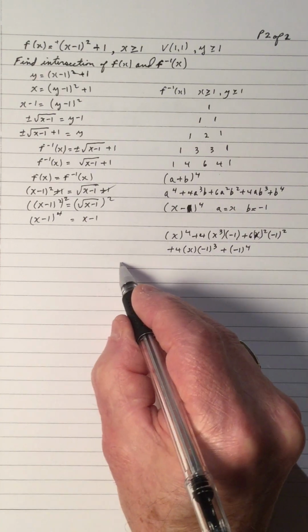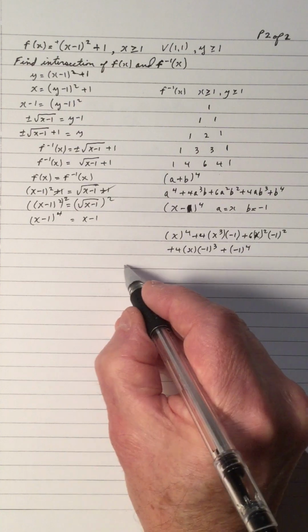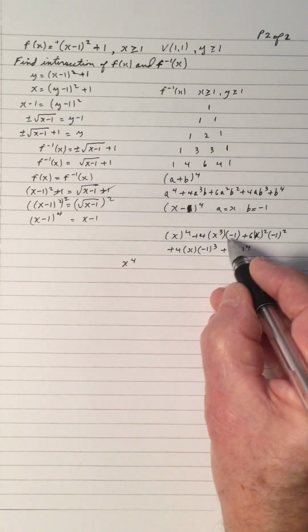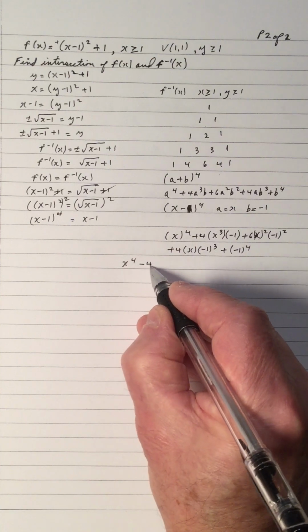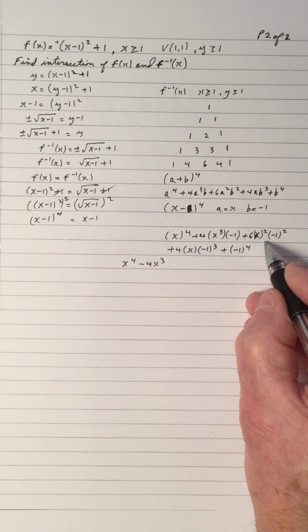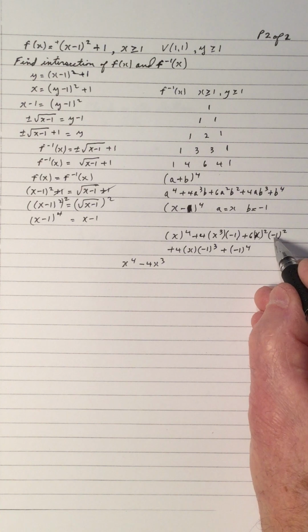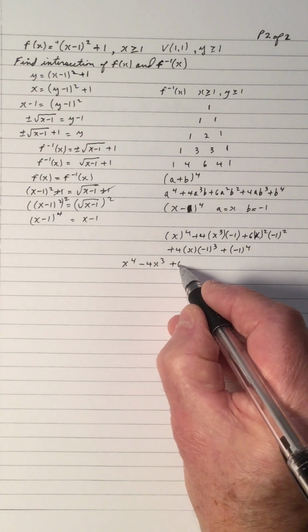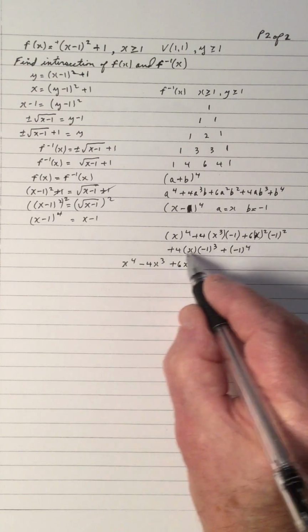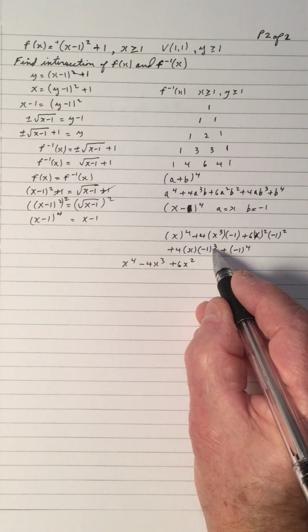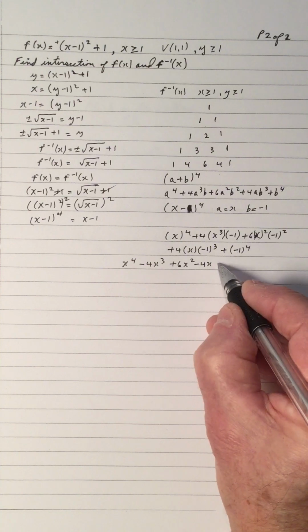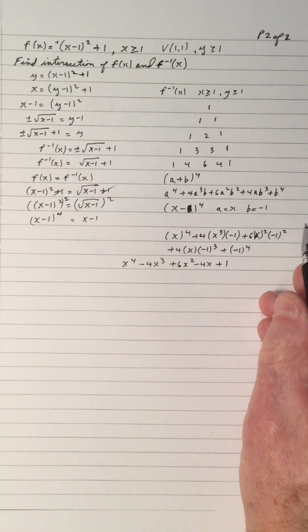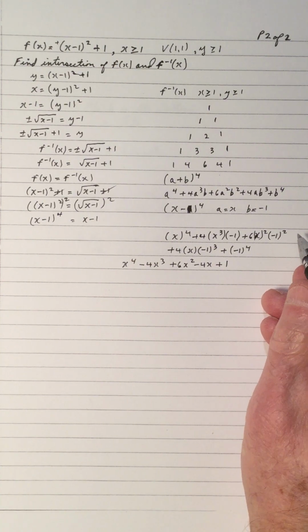Now, make sure this is right. So a to the x to the fourth, this is negative 1 times 4, so it's a negative 4x cubed. Negative 1 squared is 1, so that's plus 6x squared. Negative 1 cubed is negative 1, so that's a negative 4x. Negative 1 to the fourth is plus 1. So that's the fourth power.